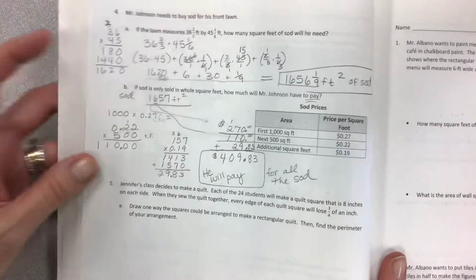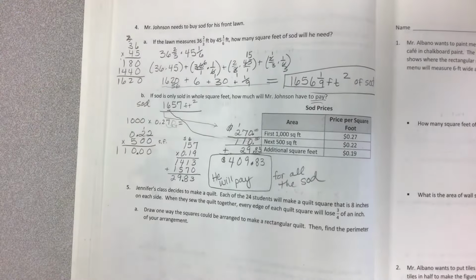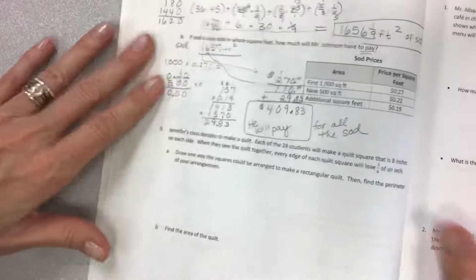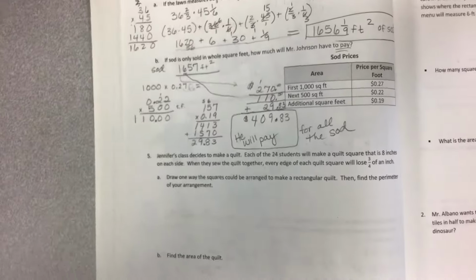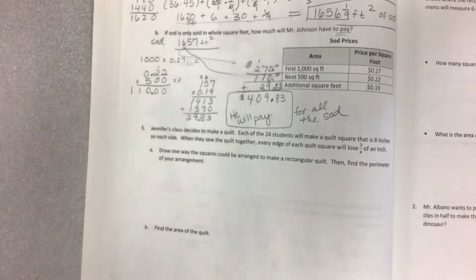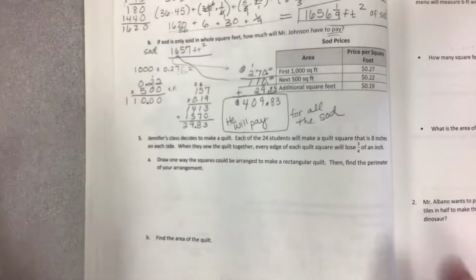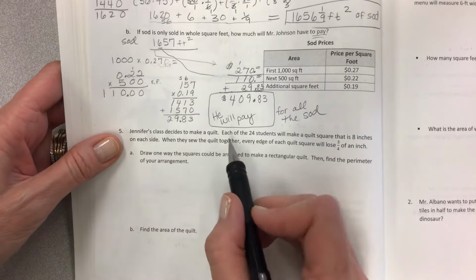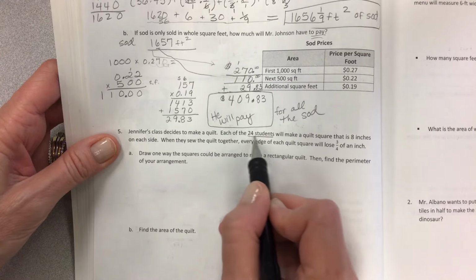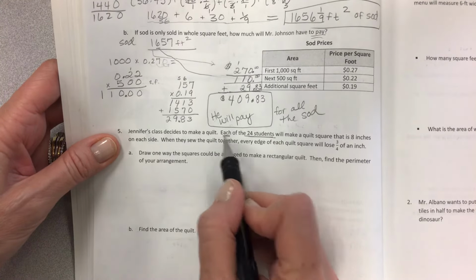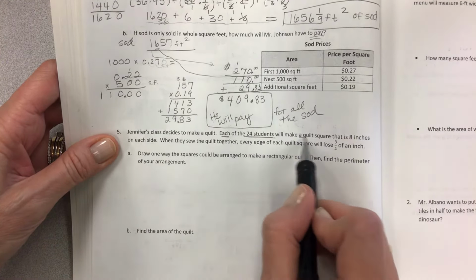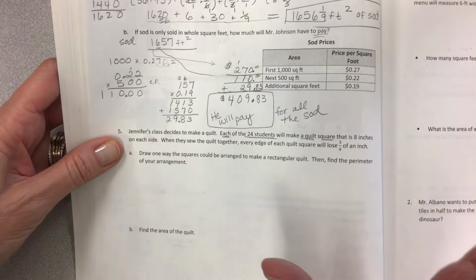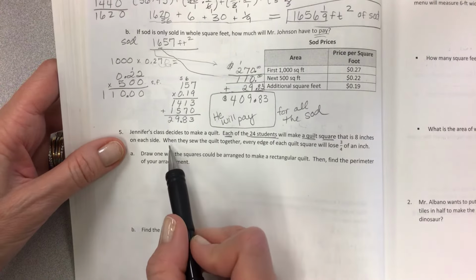Okay, woohoo. All right, now the last problem has options. So Jennifer's class decides to make a quilt. Each of the 24 students, each person, will make a square that is 8 inches on each side, except it's not 8 inches because keep reading.